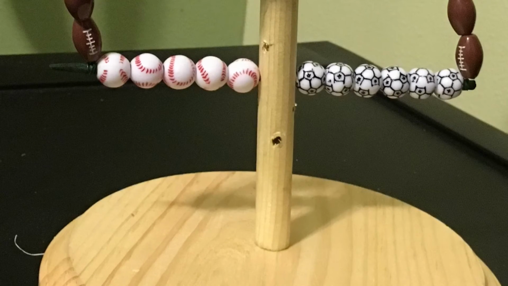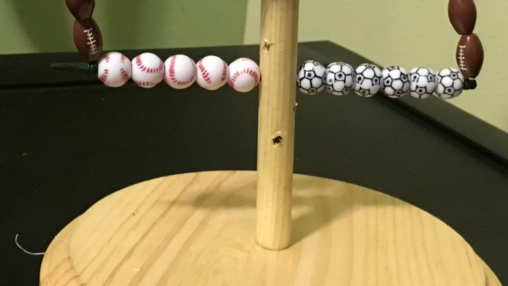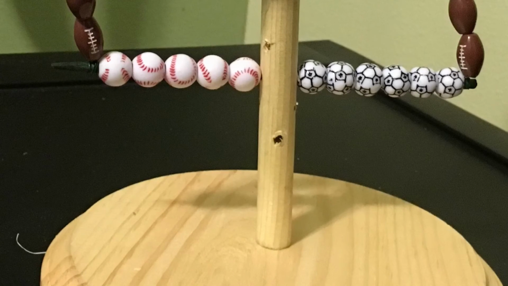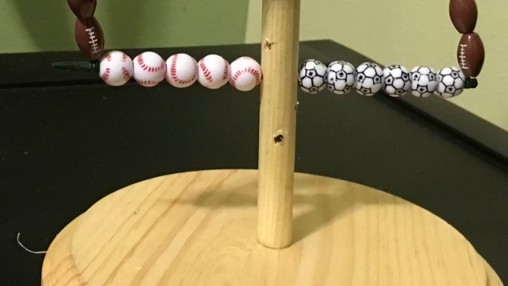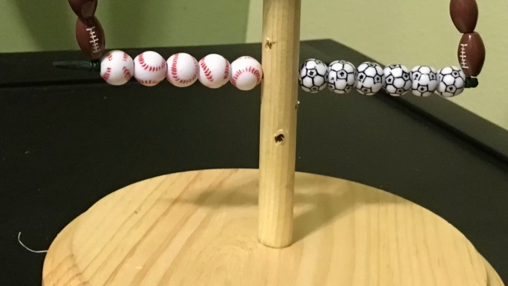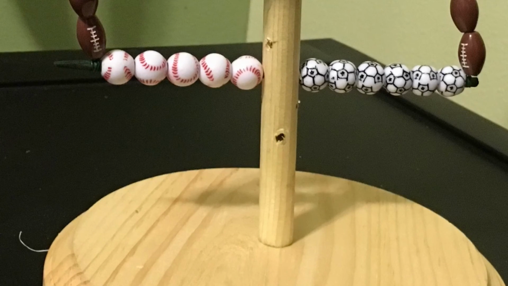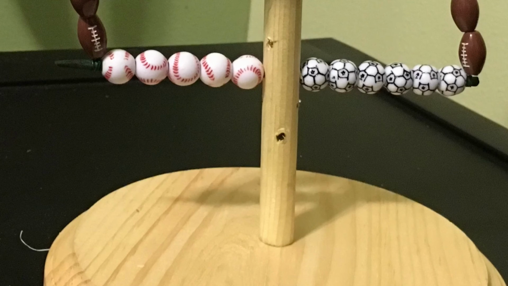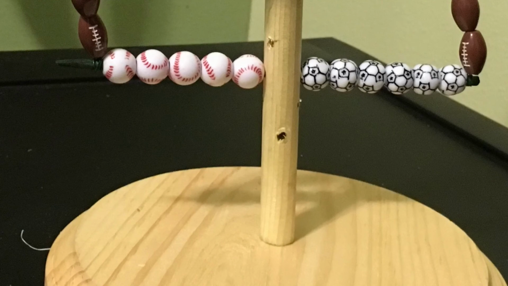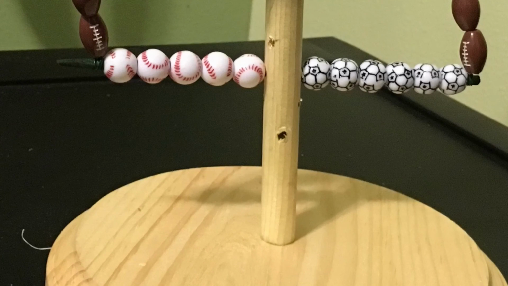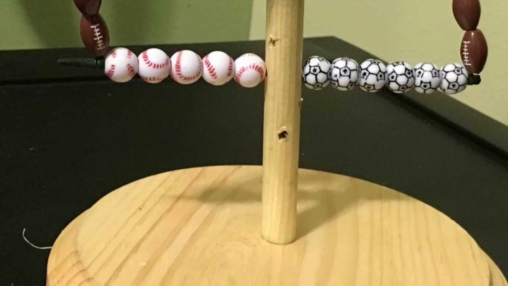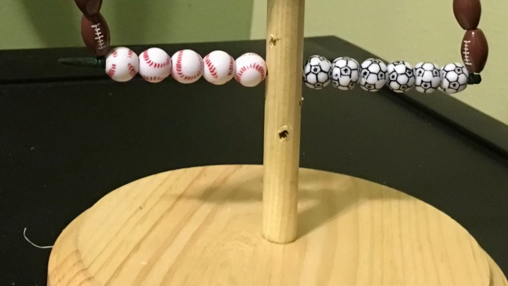So basically, as you notice on my base model, I'm using different things that are very important to life, such as baseballs, soccer balls, footballs, basketballs, and Cheerios for the cholesterol. This concludes my presentation. Thank you.